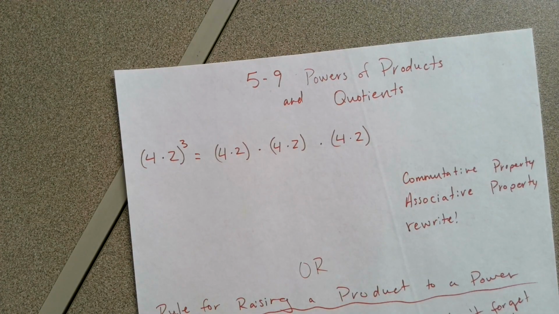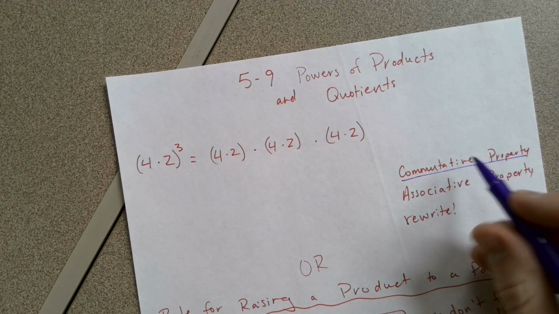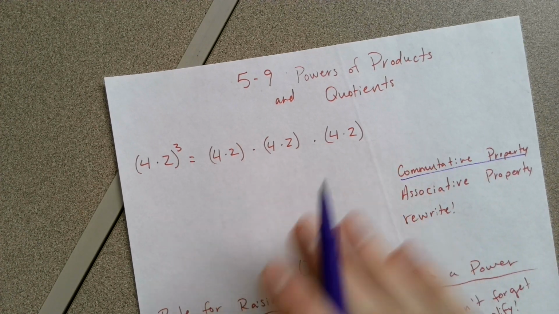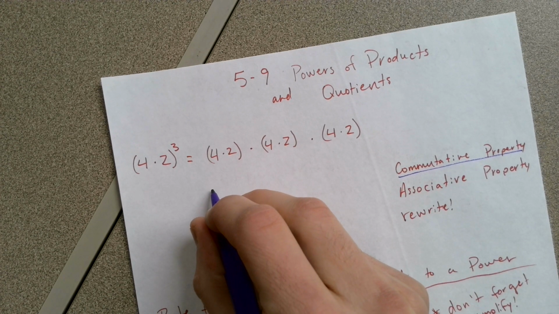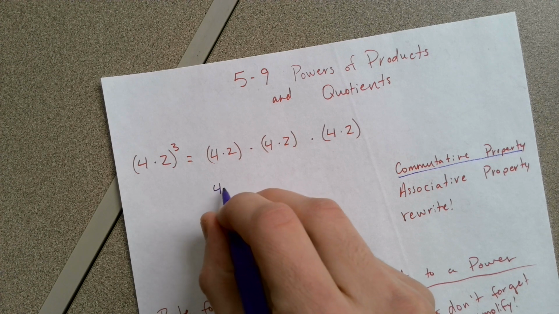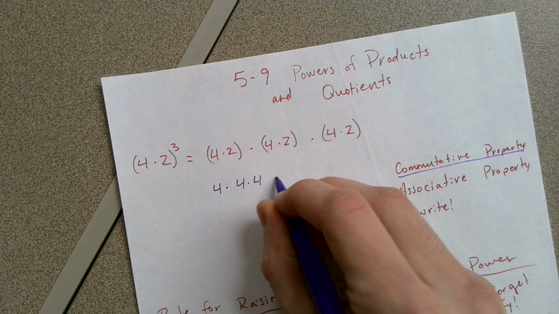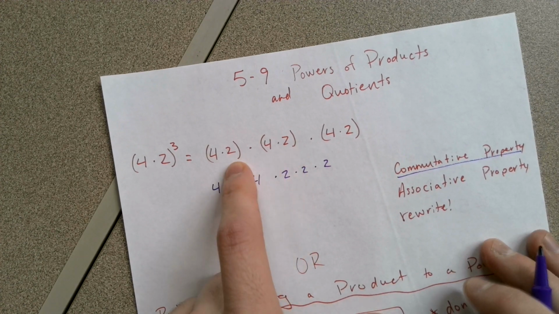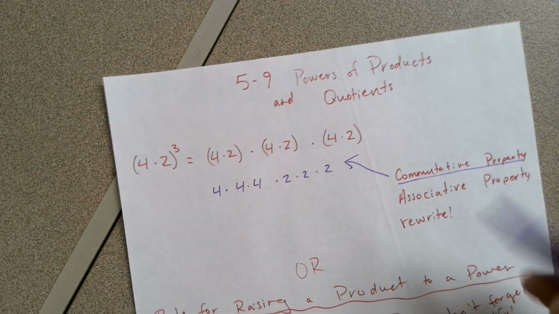After we do that, we can do something different. We can use the commutative property. We used this a while back. This told us that we could rearrange problems as long as they were all multiplication. So here's what we're going to do. We're going to rearrange this, and I'm going to write this as 4 times 4 times 4 times 2 times 2 times 2. So I rearranged it using that commutative property. Got all my 4's together, got all my 2's together.